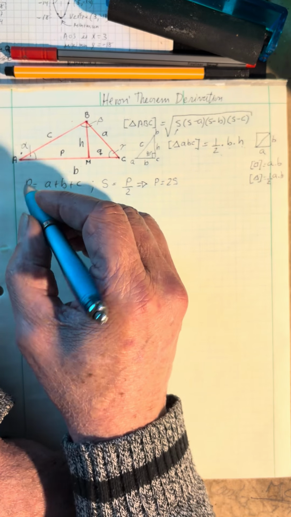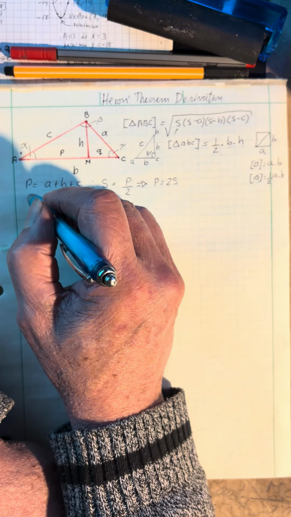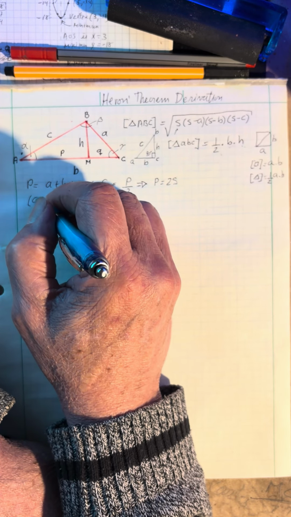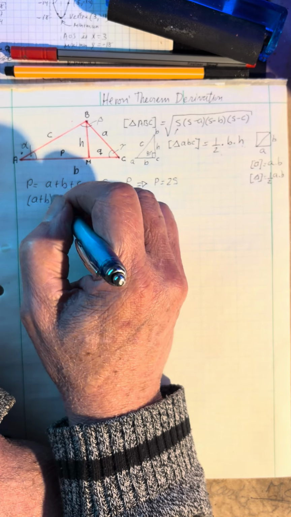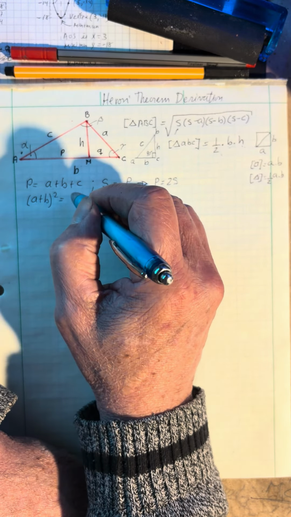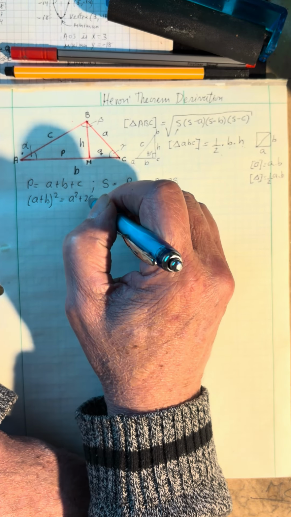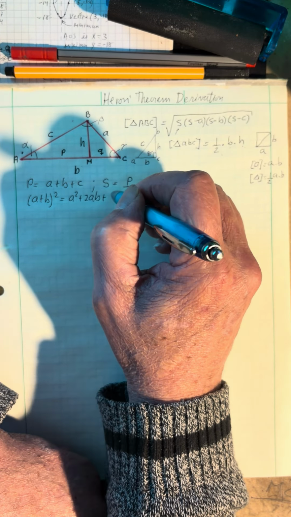Okay? Another formula that I'm going to be using, so that you will not be surprised, is (A plus B) squared is equal to A squared plus 2AB plus B squared.